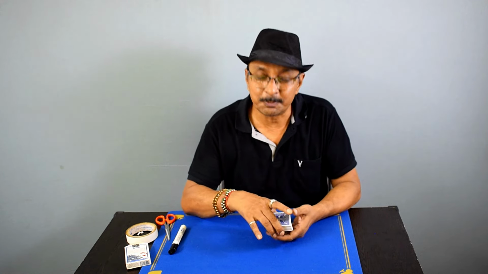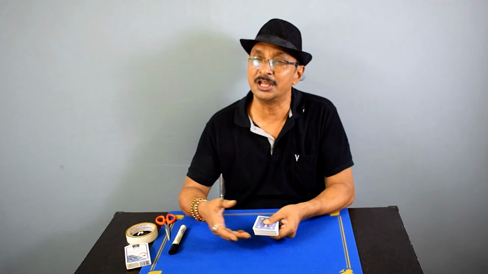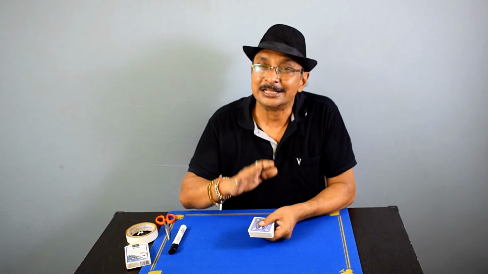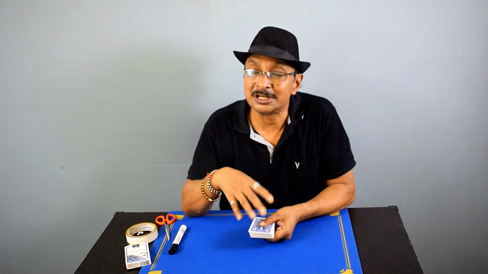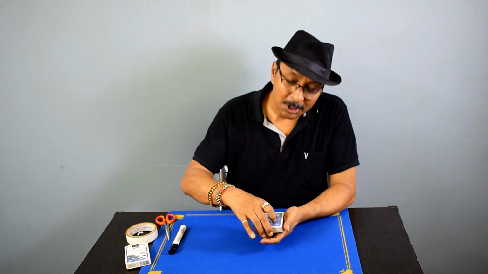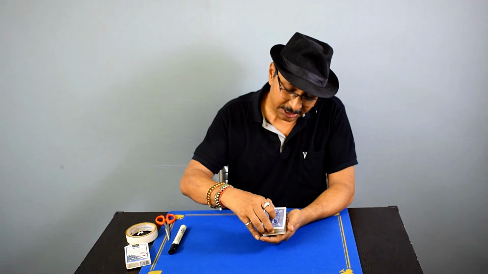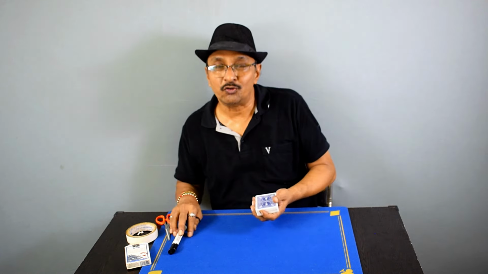And once it is replaced, you just hold in the center and very casually, as you are talking, just press down. This will ensure that the card is now sticking to the card immediately above. Now you also ask the spectator to give a complete cut. Let's say he cuts from here and it is handed over to you.